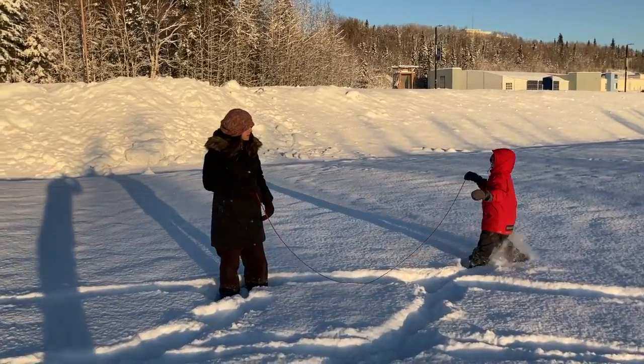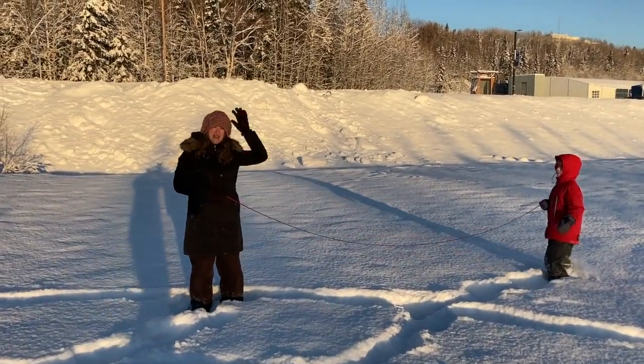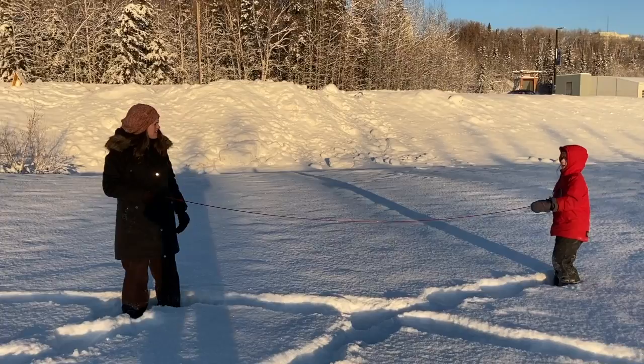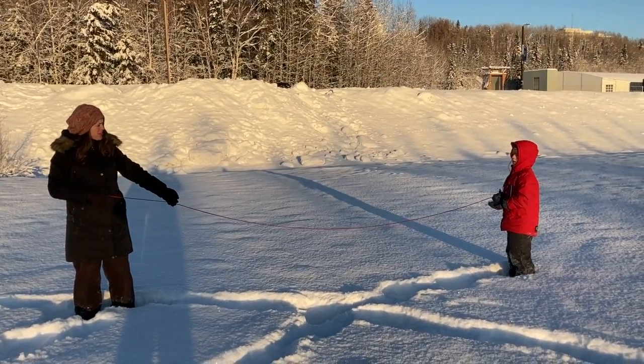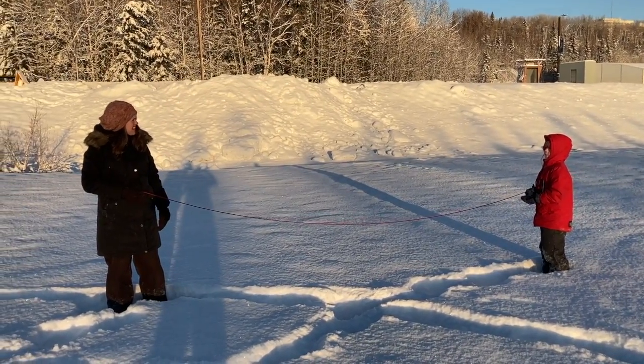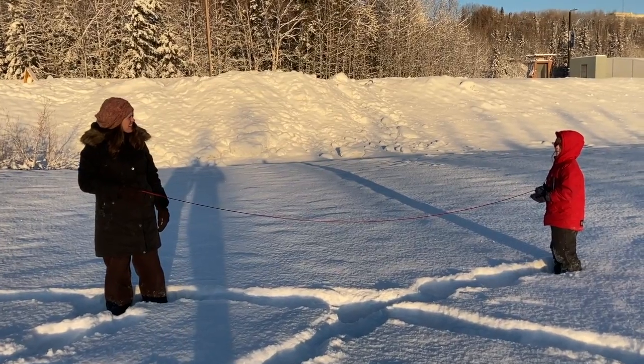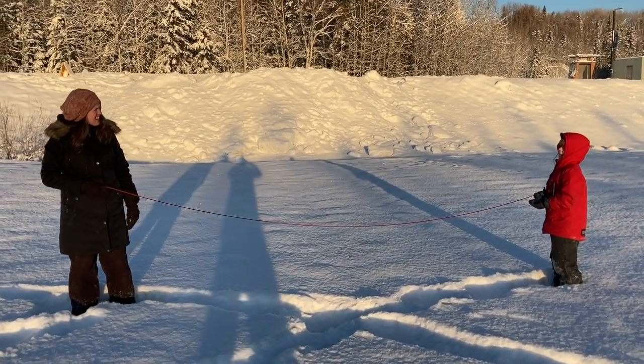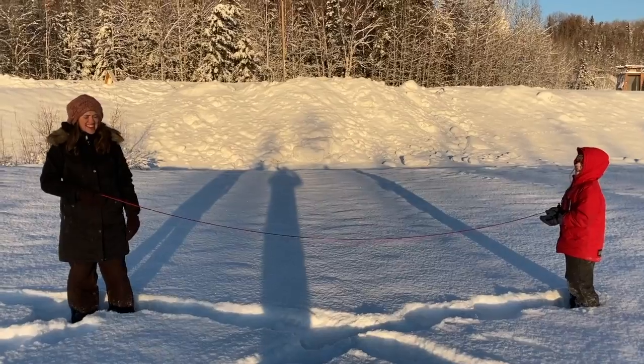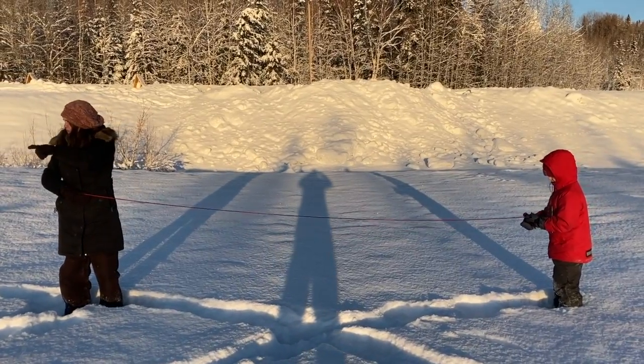Oh, good point. We have to count how many. Oh my gosh, so how many of these do we have to do? Lycan, if this is 10 cubits and we're trying to get to 300 cubits, how many do we have to measure? 30. 30, that's right.